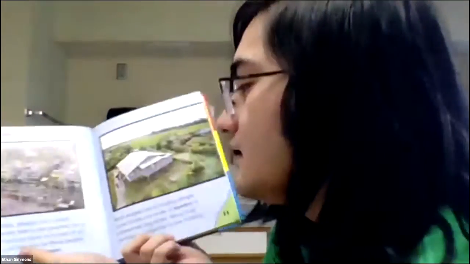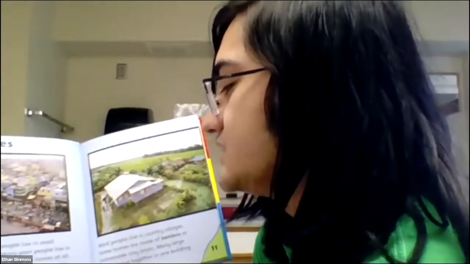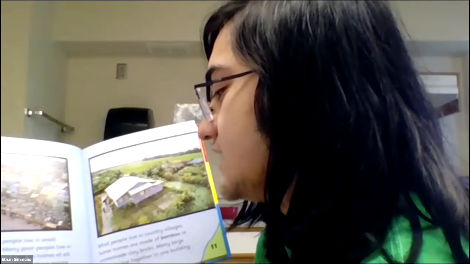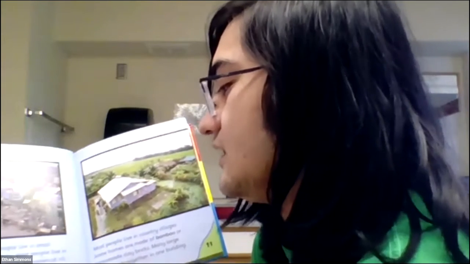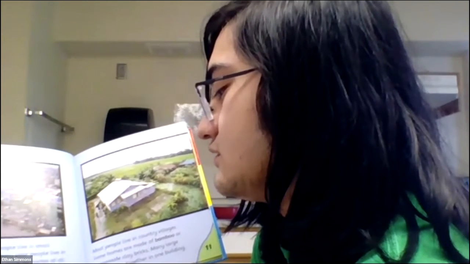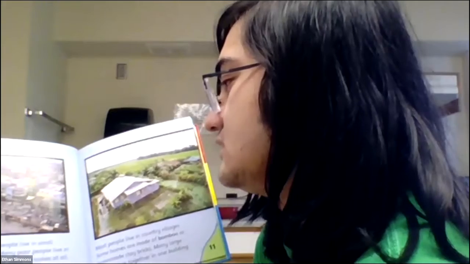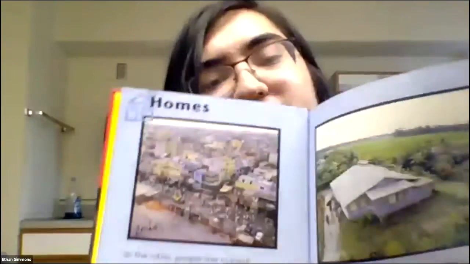Homes. In the cities, people live in small apartments. Many poor people live in huts or tents or have no homes at all. It is very dangerous for these people during monsoon season. That's a very big city.